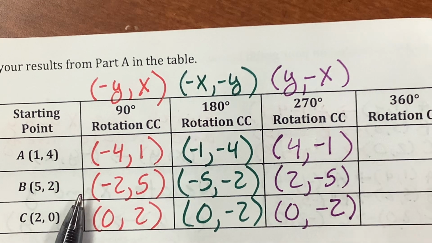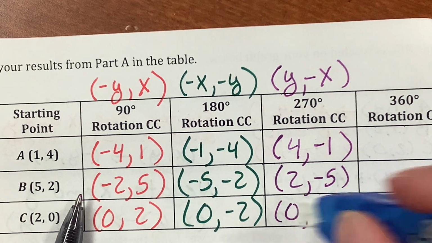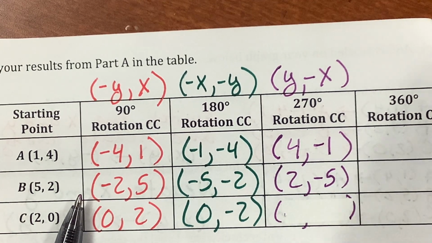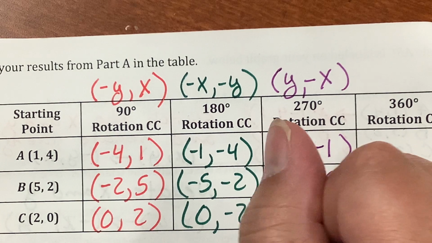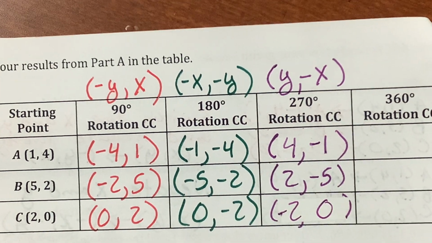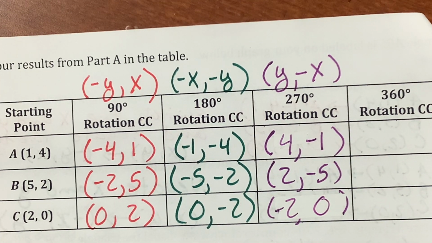No, Bono, definitely not. 2, 0, negative 2, 0, sorry. I'm better than this. I know I am.